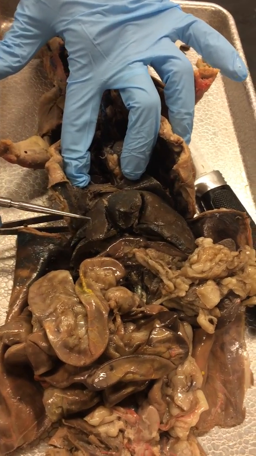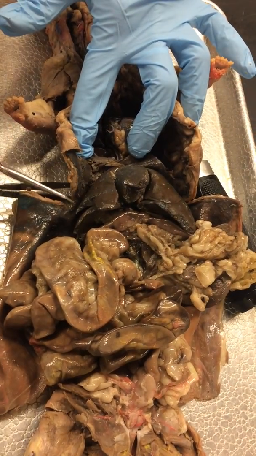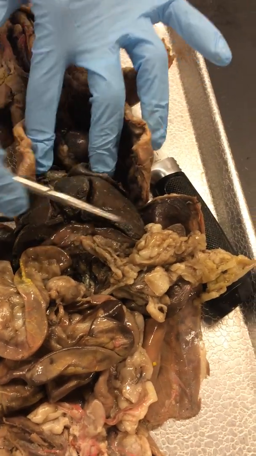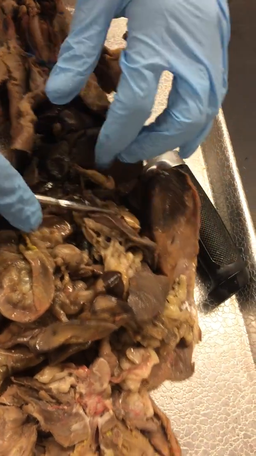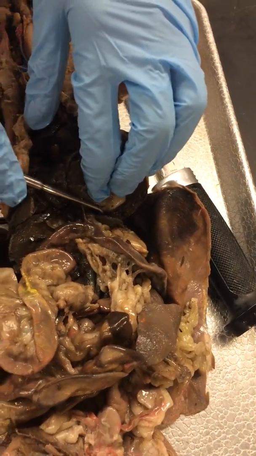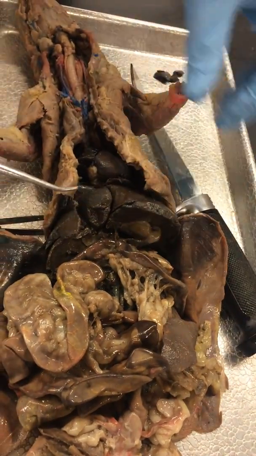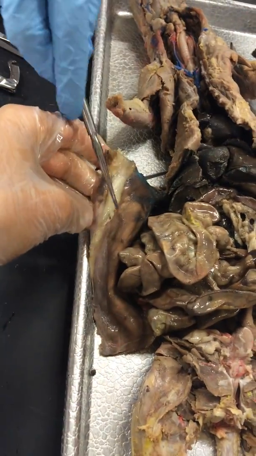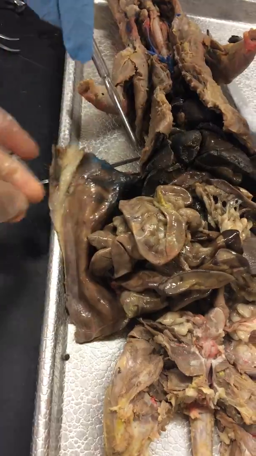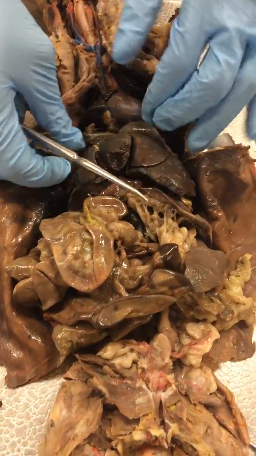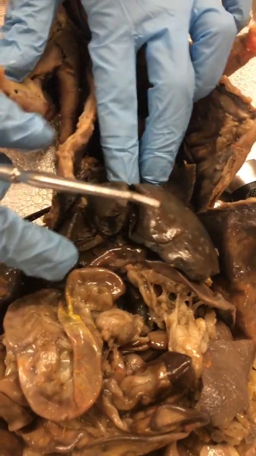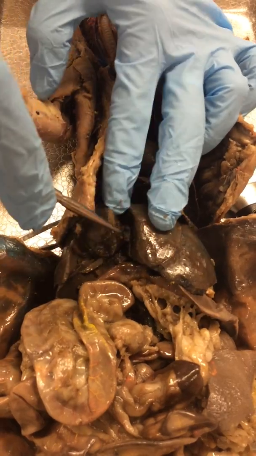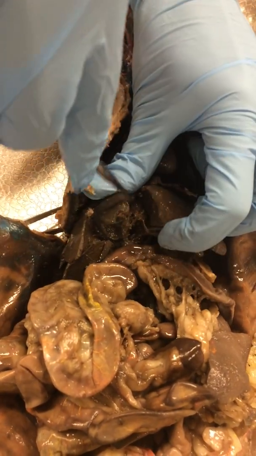Center, then your right central lobe, or right medial lobe, and then right lateral lobe. Over here is the left central lobe, left lateral lobe, and then the caudate lobe is back here, so you can see it sticking out there. And then the falciform ligament was attached to the anterior side of the liver, so there's a good piece right there. And the gallbladder is between your quadrate and your right central lobe, so you can see it kind of looks like a deflated balloon between those two lobes.